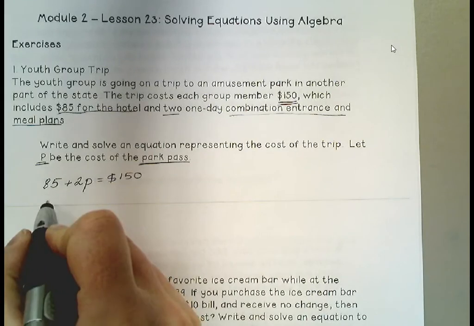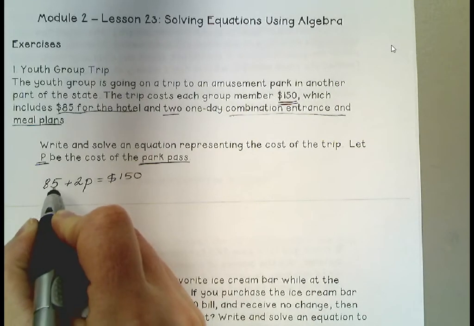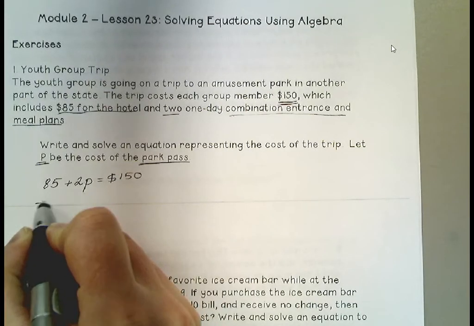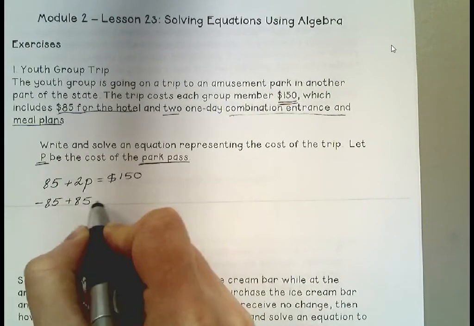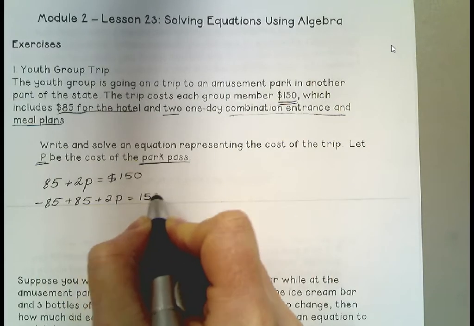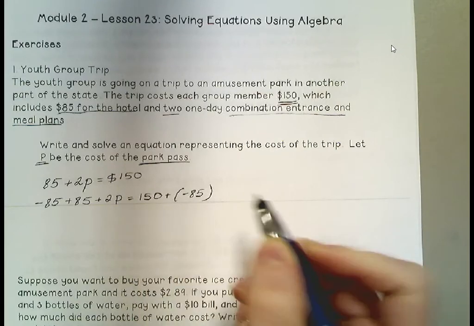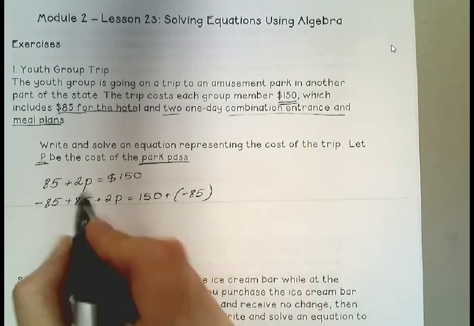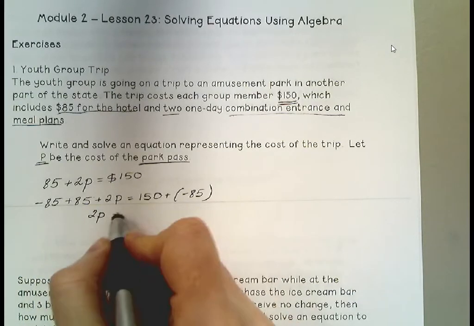So first thing we will do is to add the additive inverse to both sides of our equation. So we'll do negative 85 plus 85 plus 2p equals 150 plus negative 85. So now negative 85 and 85 make a 0. We have 2p left, and that equals 65.